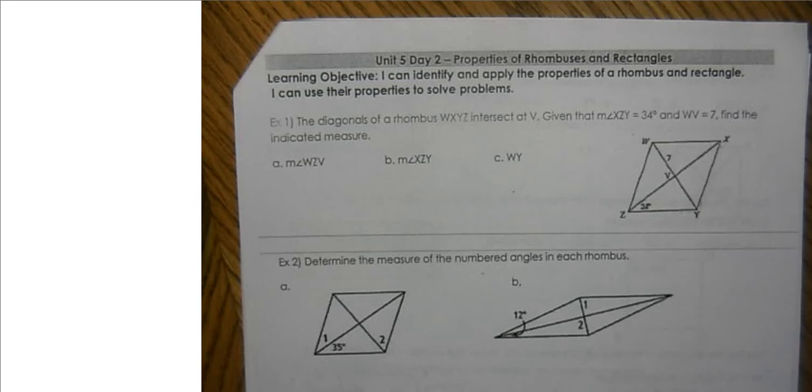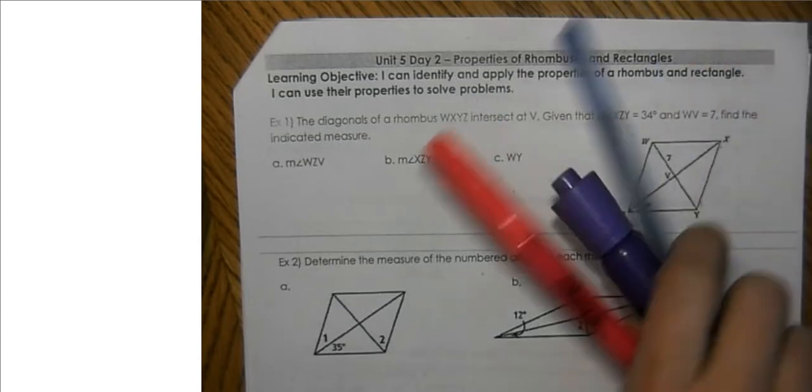Hi everyone, for today's lesson, we are going to practice using our properties of rhombuses and rectangles. Before we get started, please make sure that you have some colors with you, something to write with, and that you've already completed the properties of rhombuses and rectangles vocab video lesson. So please make sure that you have this finished.